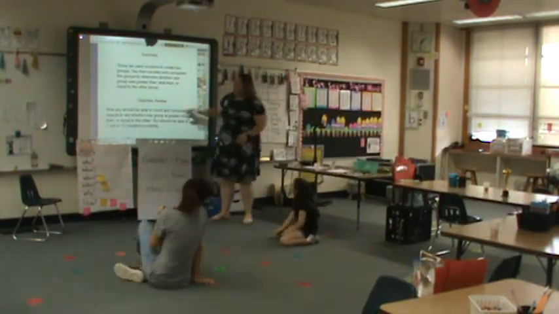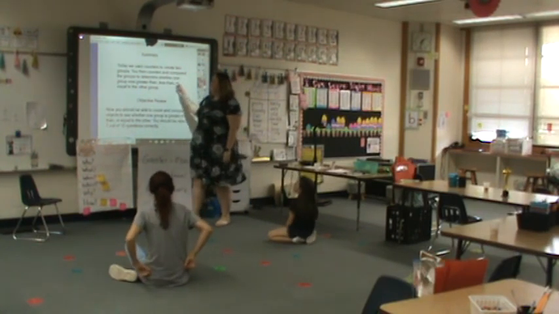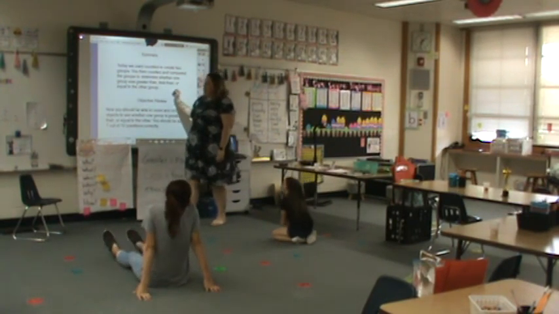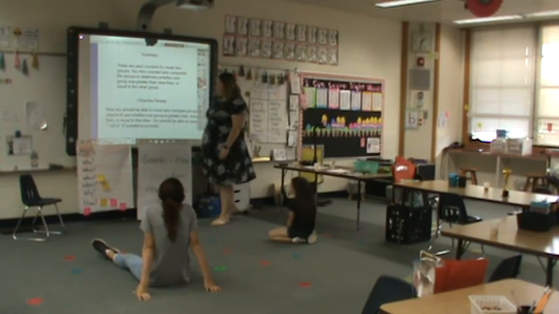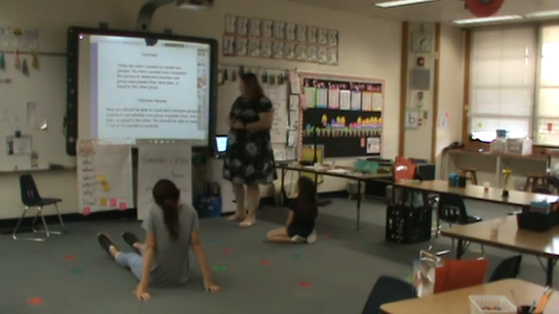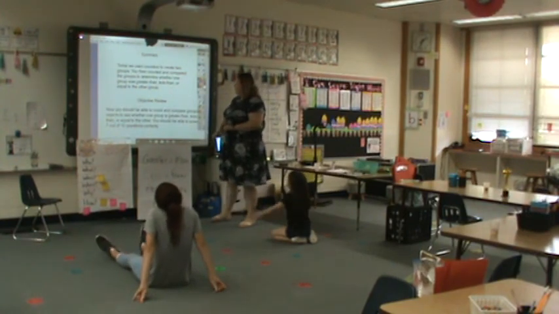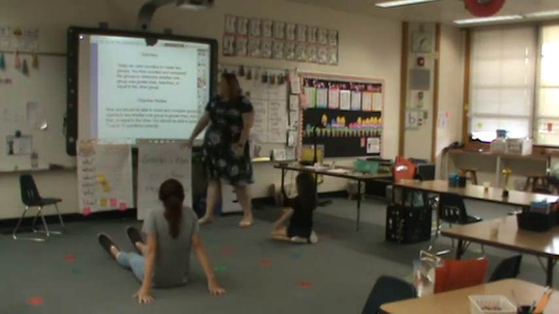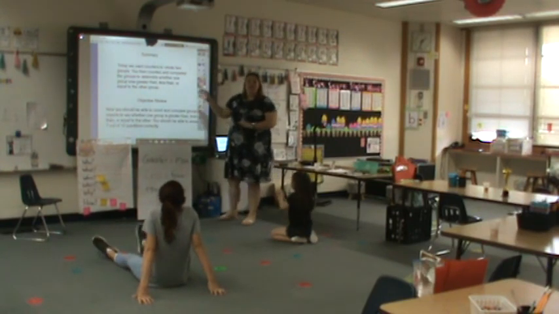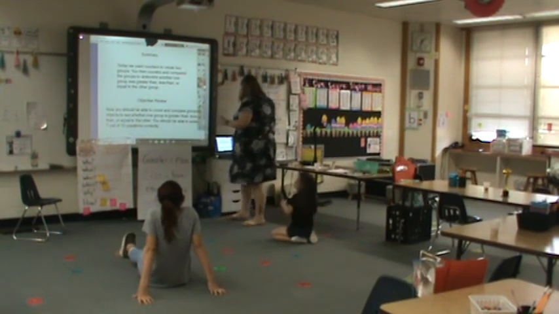Okay, so summary. Today we used counters to create 2 groups. You then counted and compared the groups to determine whether one group was greater than, less than, or equal to the other group. Now you should be able to count and compare groups of objects to see whether one group is greater than, less than, or equal to the other. You should be able to answer 7 out of 10 questions correctly. So when we do our assessment later, I'm going to have you do this 10 times. You have to get 7 out of 10 right. Correct. Okay.